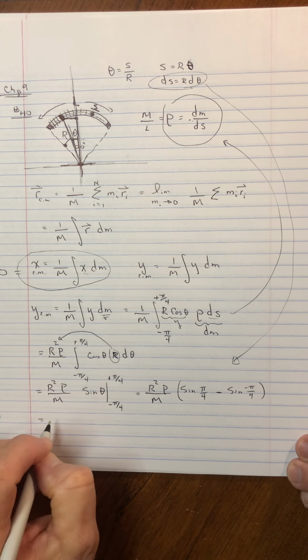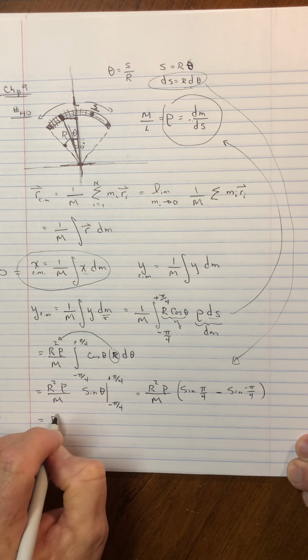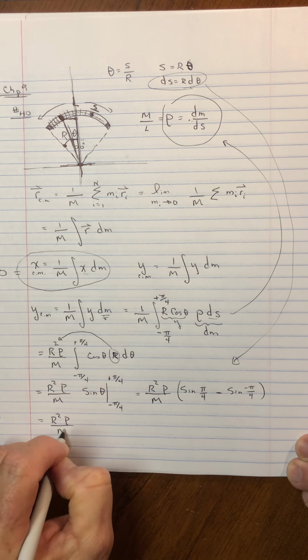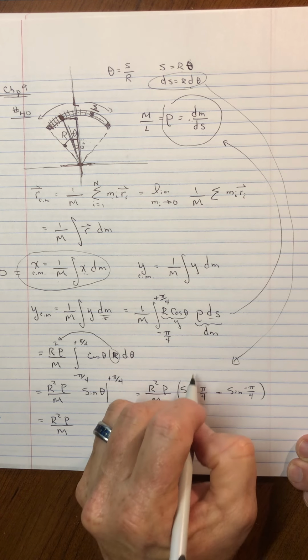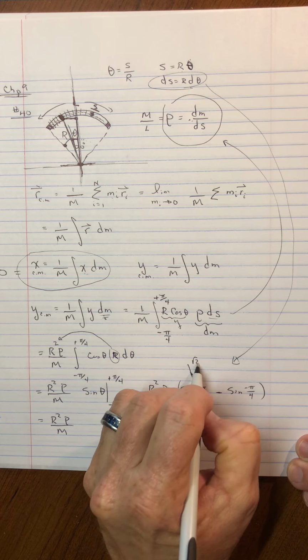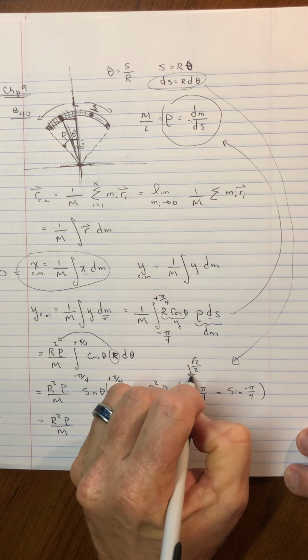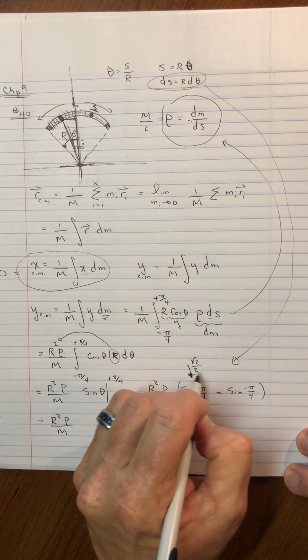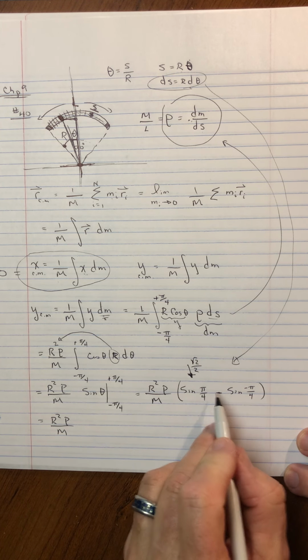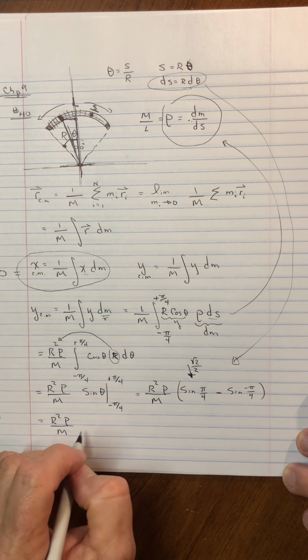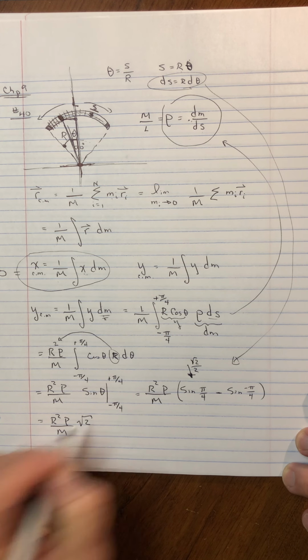And as opposed to getting my calculator here, maybe I'll just remind myself that this right here is root 2 over 2. That's a terrible looking picture there. Root 2 over 2. And then this would be a negative root 2 over 2. So there'd be two of them, and that would cancel off. So this is just root 2 right there.